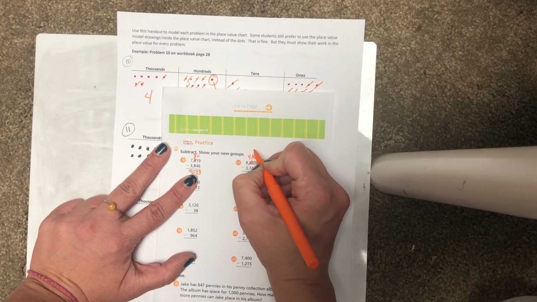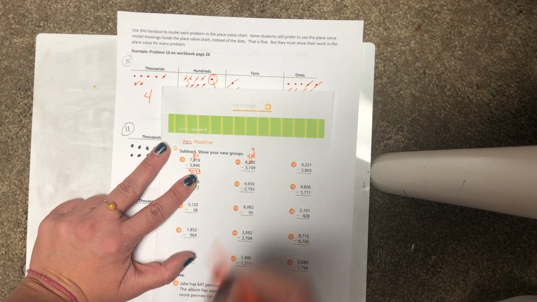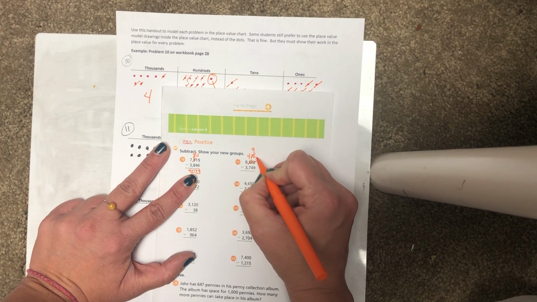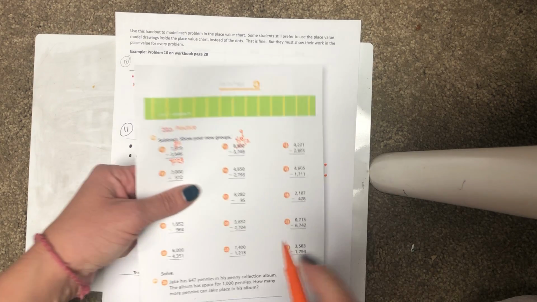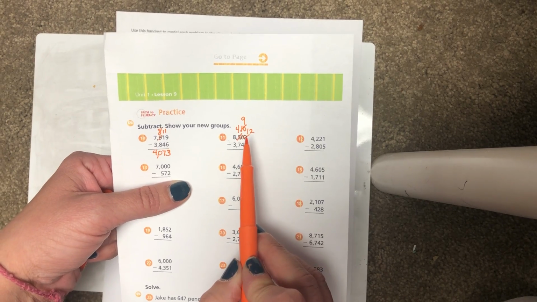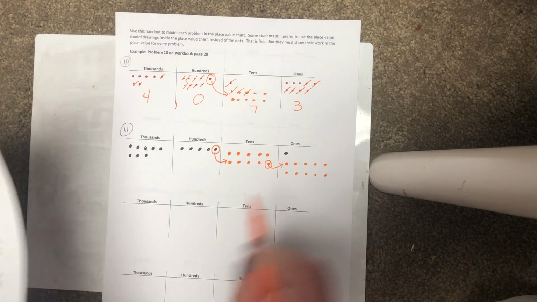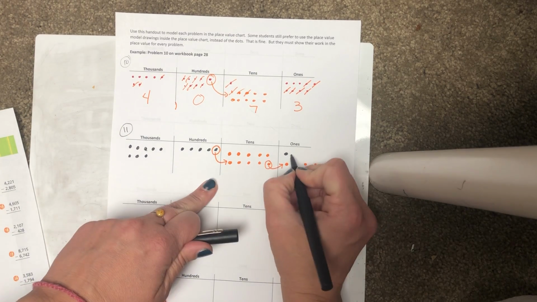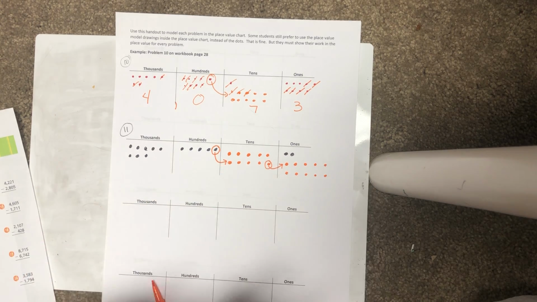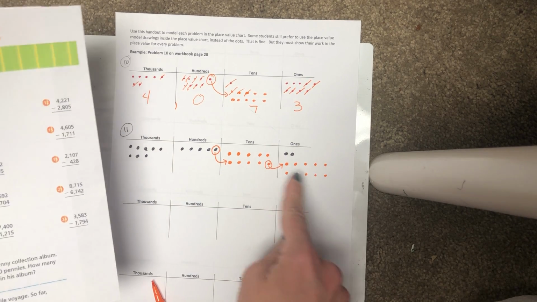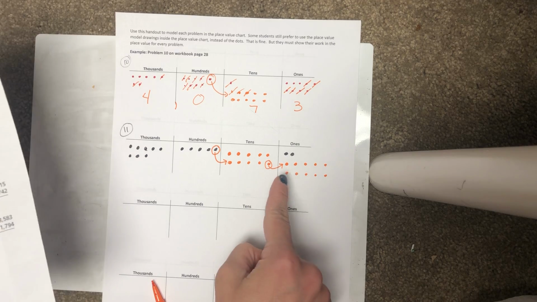Then we borrowed a group from the tens, and we ungrouped it into the ones. And if you take a look, in our ones place, we say we have 12 ones. Oops, I forgot to put, that should have been 2, right? Okay. We now have 12 ones there. I'm glad I checked that, right?